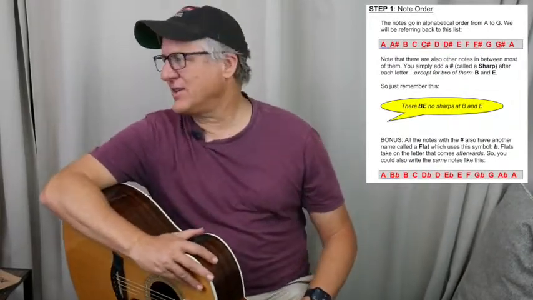So all the notes with that sharp symbol also have, to the left of them, what's called a flat. So you could have an A and an A sharp and a B, right? Well, to the left of that B, you could also call that a B flat. So that A sharp and B flat have two names. There's a fancy name for it called enharmonic. It's the same note. It's just sometimes we call it A sharp, sometimes we call it B flat.